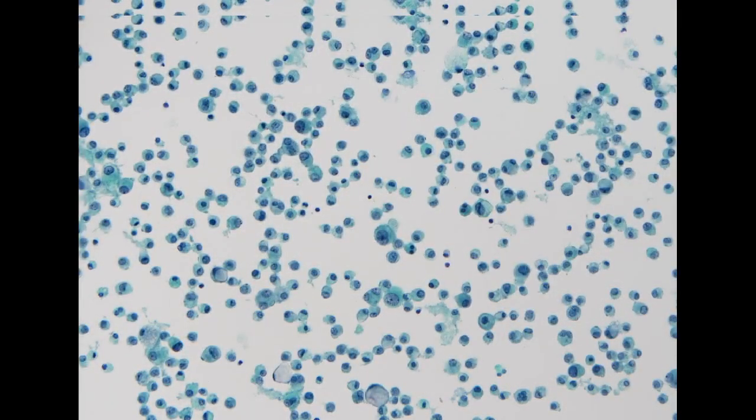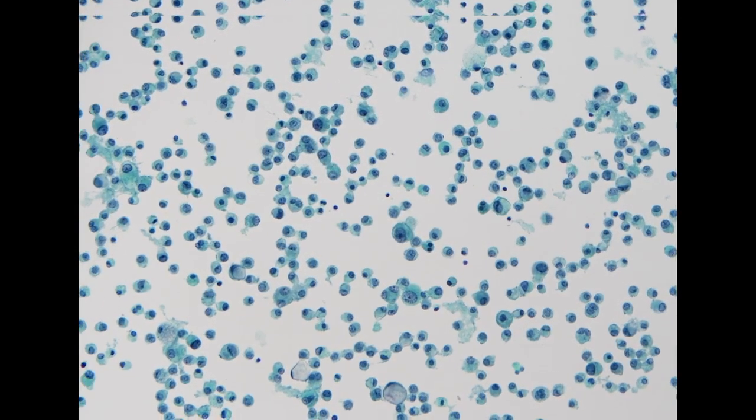a significant component of either inflammatory cells or histiocytes admixed with all these mesothelial cells. We just see a very uniform morphology of these mesothelial-looking cells. And then you should think about the possibility of poorly differentiated carcinoma.